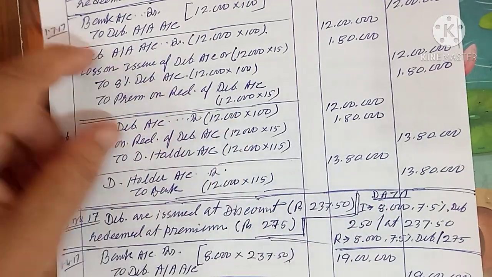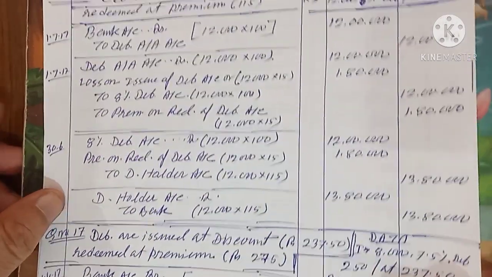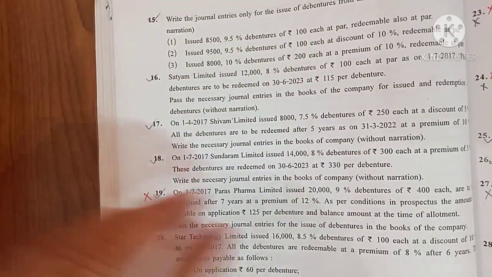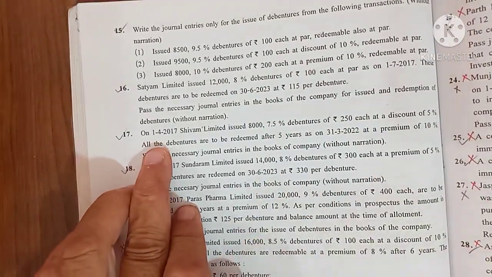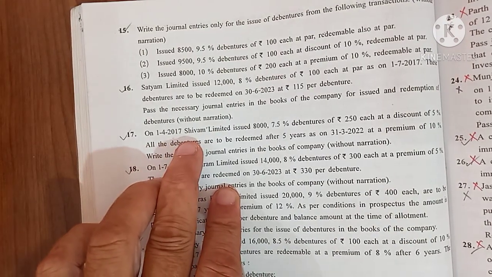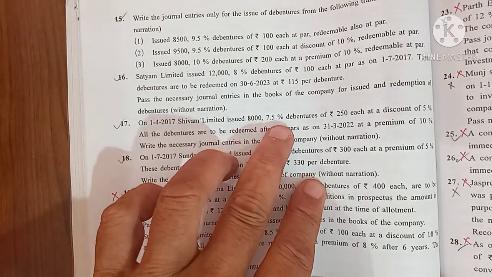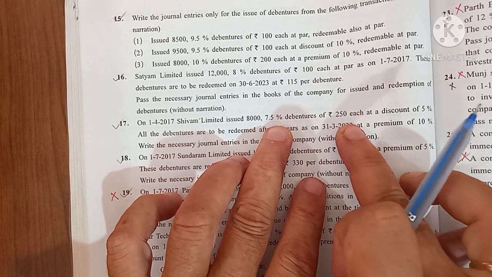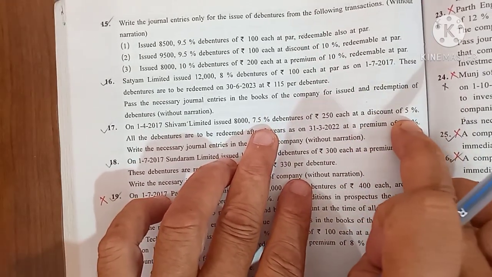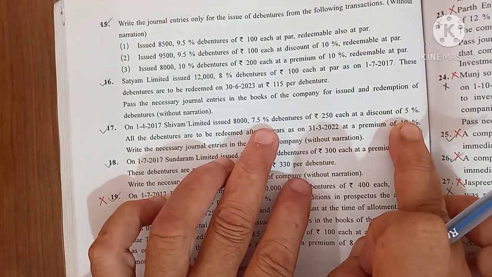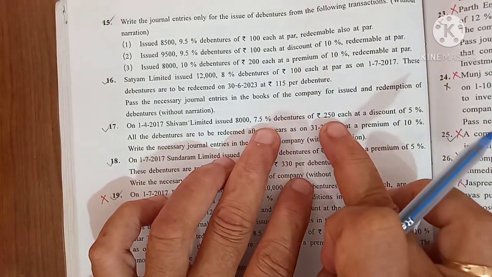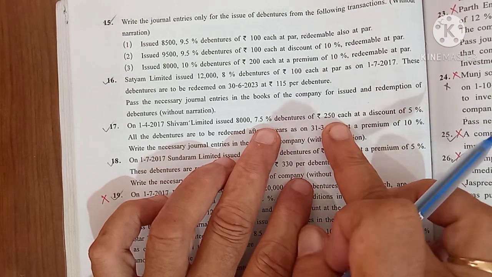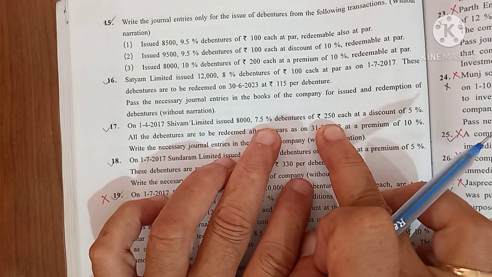Very easy questions. So you only read the questions and try to find out the options. Let me read question number 17. On 1/4/17, the Shivam Limited issued 8,000 7.5% debentures of rupees 250 each at a discount of 5%. That means issued at discount. 5% means 5% of 250. 5% of 250 comes to 12.5 rupees.